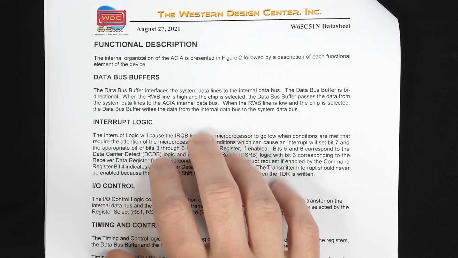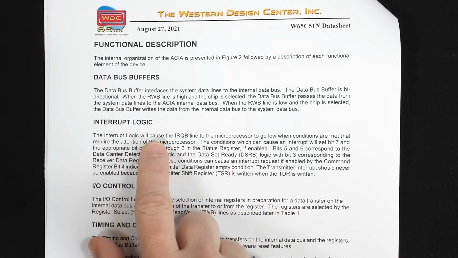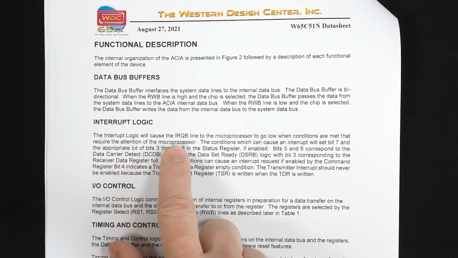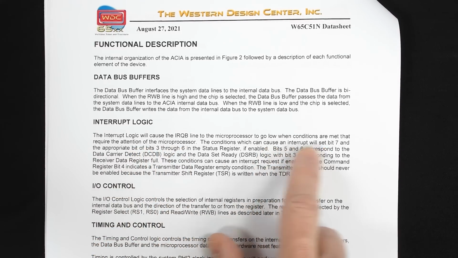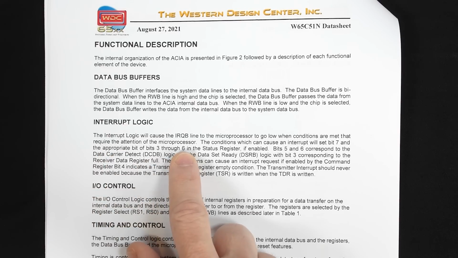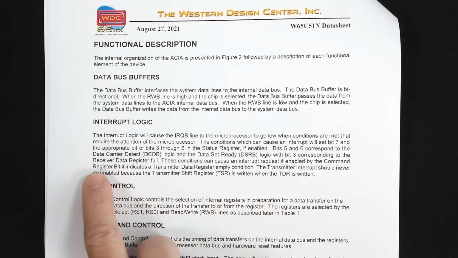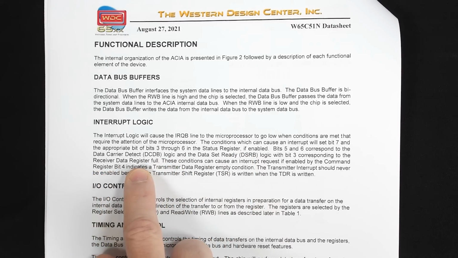So here's the datasheet for the 6551, and it talks about interrupt logic here, and it says the interrupt logic will cause the IRQ line to go low when conditions are met that require the attention of the microprocessor. What sort of conditions is it talking about? Well, it lists a bunch of different conditions, including receiver data register full. And that's what we want.